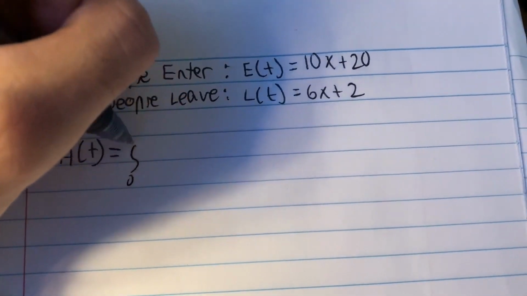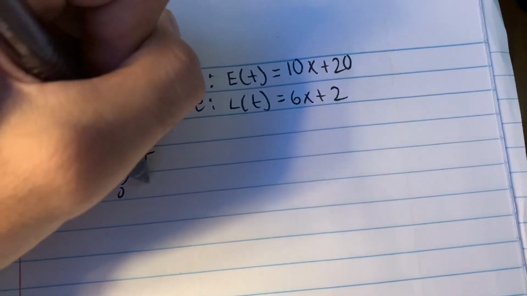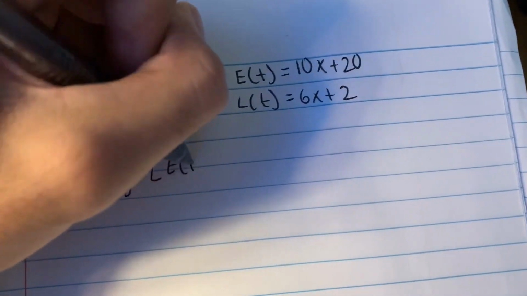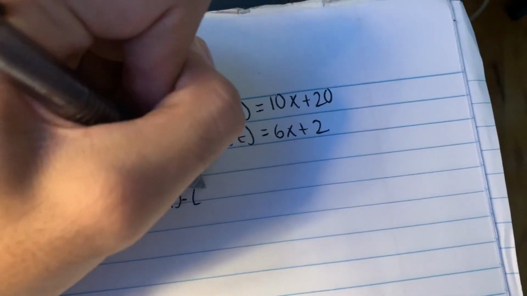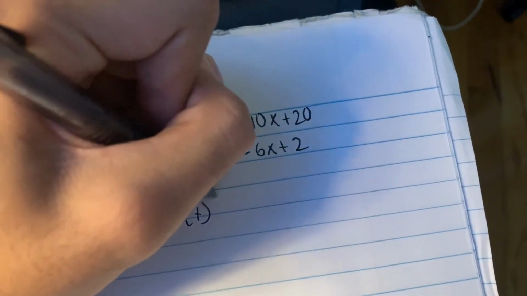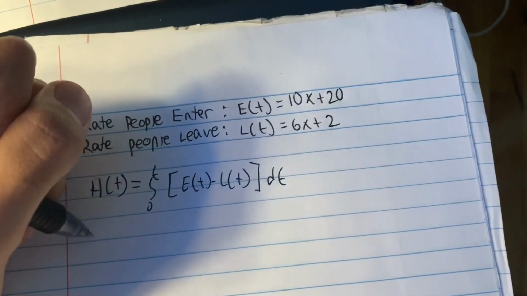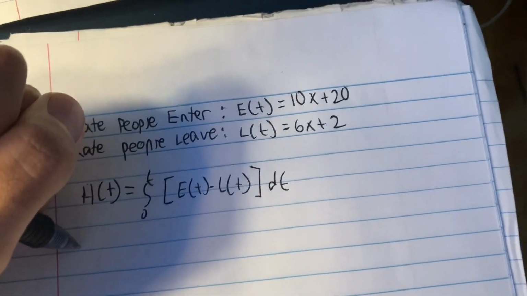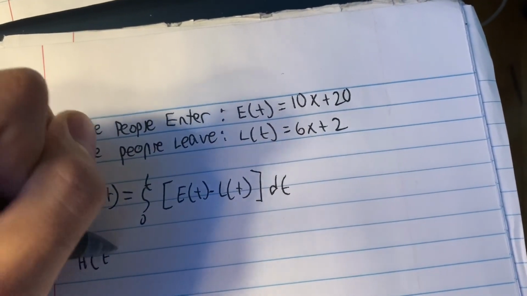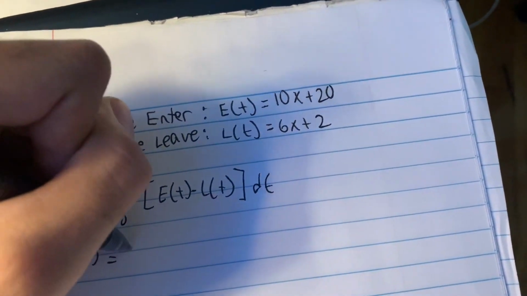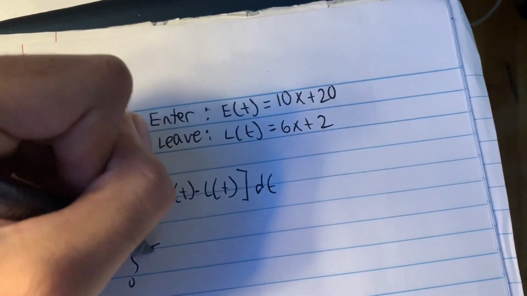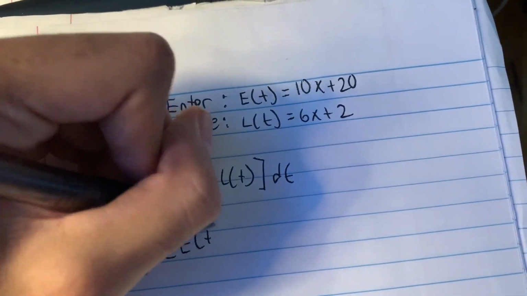So we know that h of t would equal the integration from 0 to t of e of t minus L of t dt, which is the rate of people entering minus the rate of people exiting. So if we want to find out how many people are in the stadium at any given time, we also need to add the amount of people who are currently in the stadium at time t equals 0.